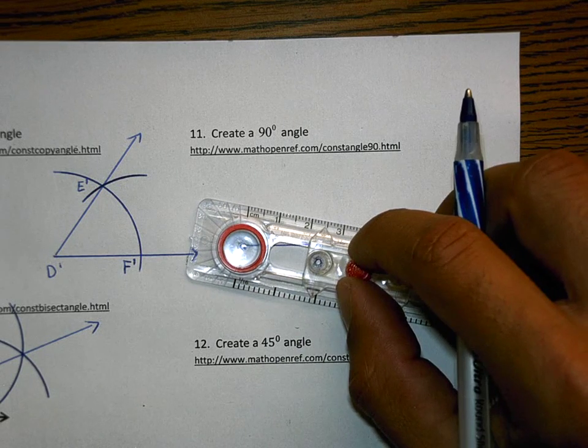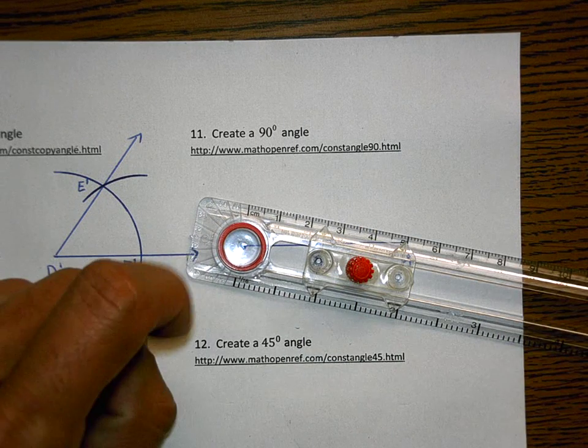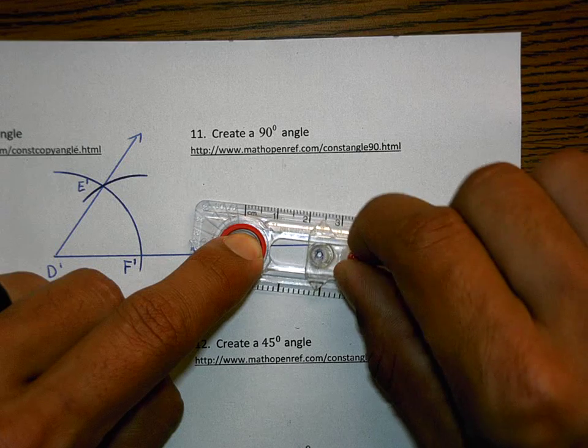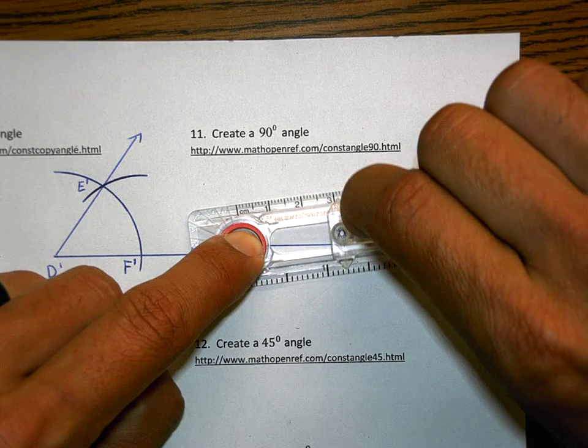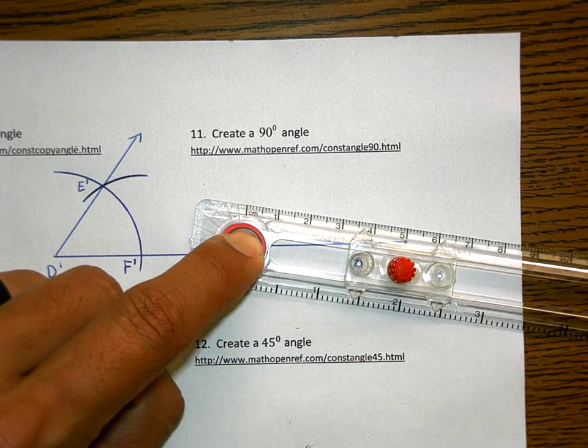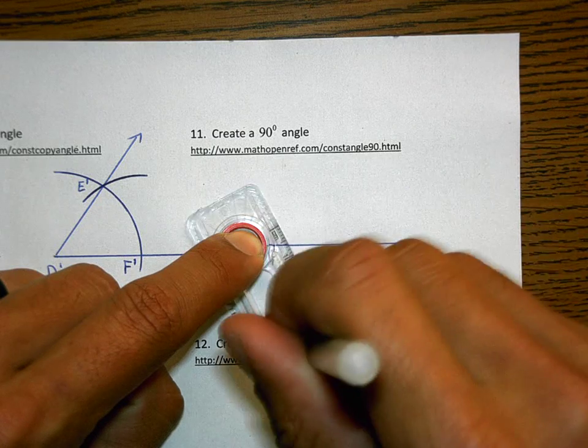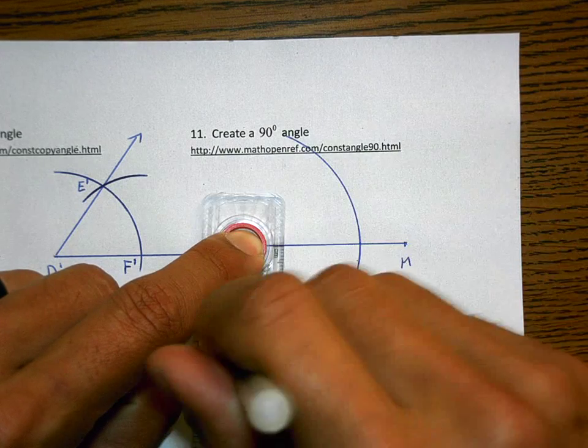I have to adjust the slider to go more than halfway. The reason why we're going more than halfway is so that we will have 2 points of intersection.